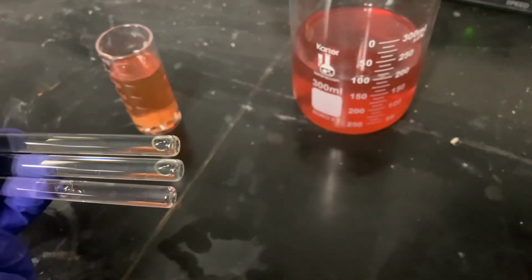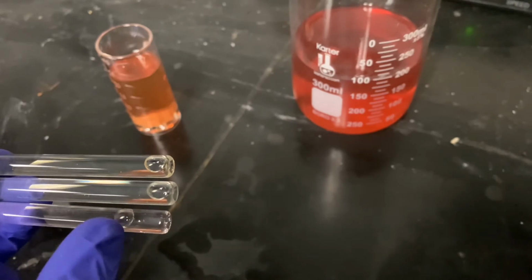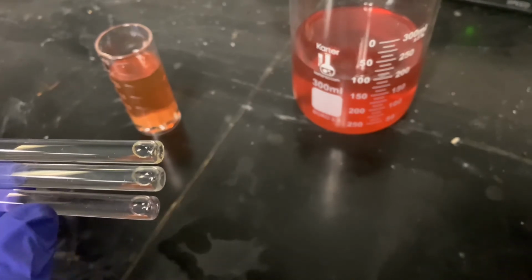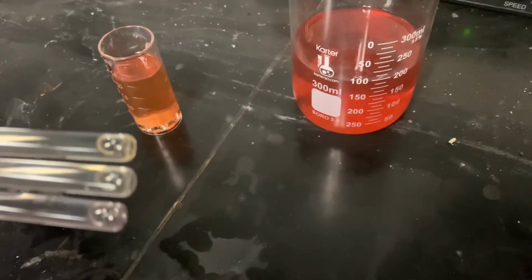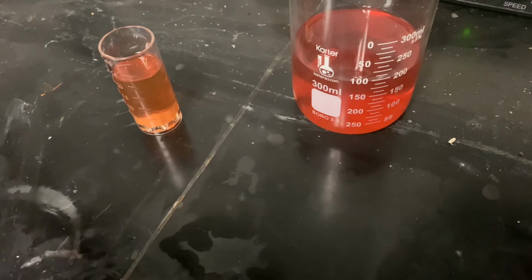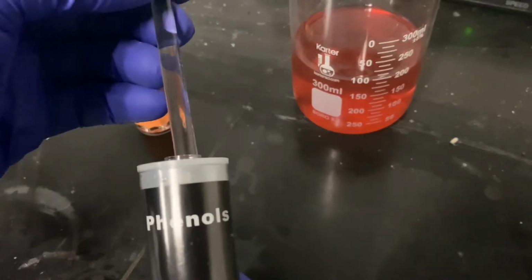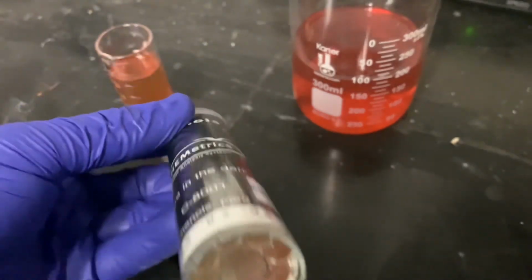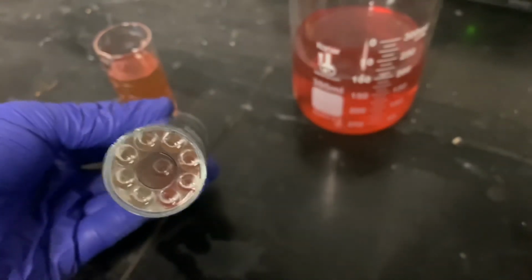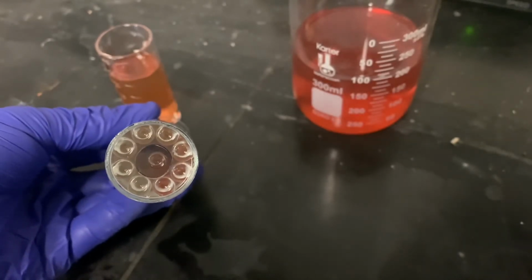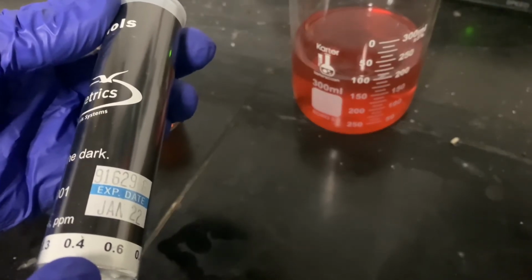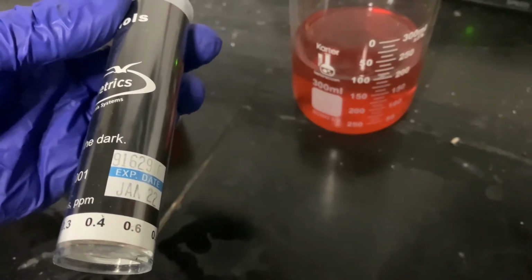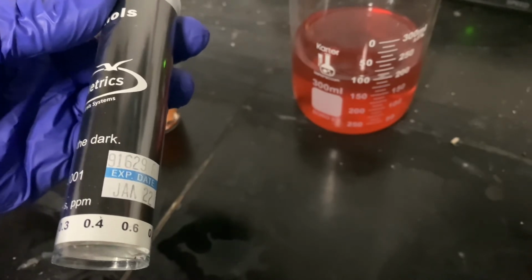Here are the 3 samples once they're all done. The bottom one was the first, and you can tell there's a little bit of red hue to it. So we're gonna put it in our low level phenol kit that came with the chem kit. And essentially you slide it into the top, turn it over, and then based on the color, you can see there is a little bit of color there, and we would mark it maybe around 0.4 ppm of phenol in the first sample that had 6 ppm of sodium permanganate.